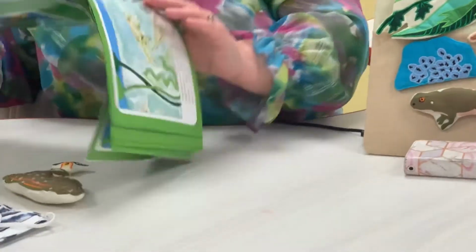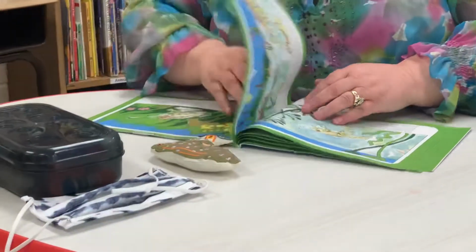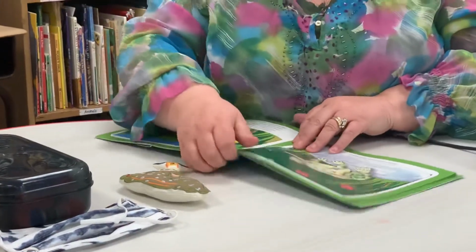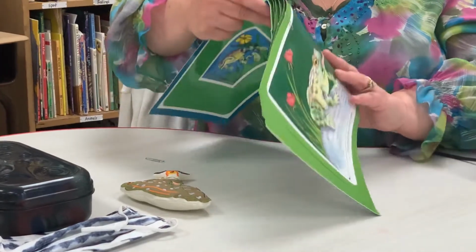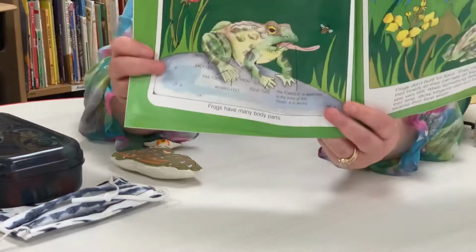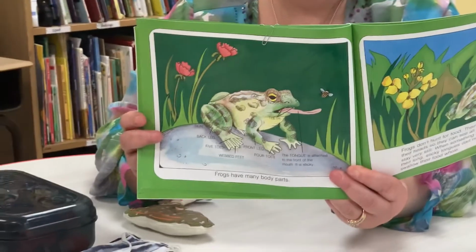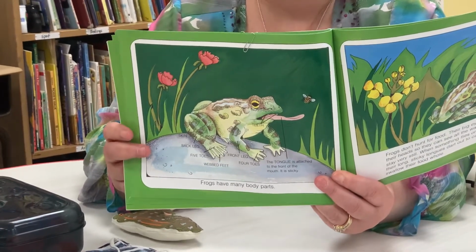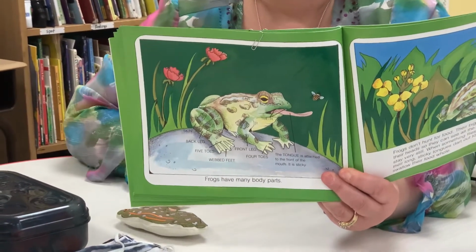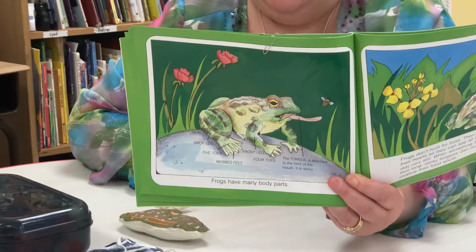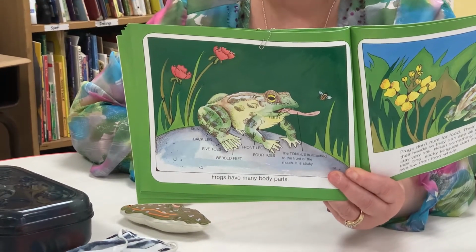Wonder what happens next. Yup, look. Now he's a grown-up frog. Look. No tail. Front legs, back legs, no tail. He is a frog. And what's he catching? Insects, probably a fly or a dragonfly.